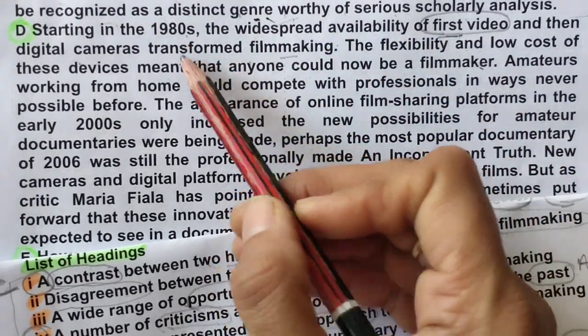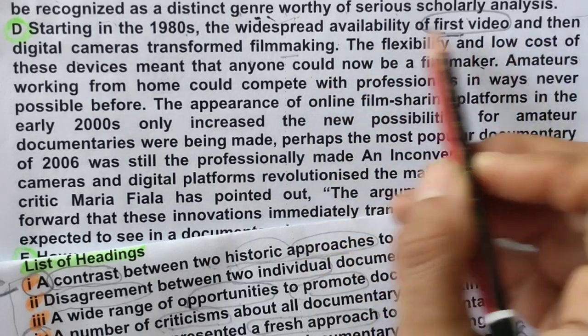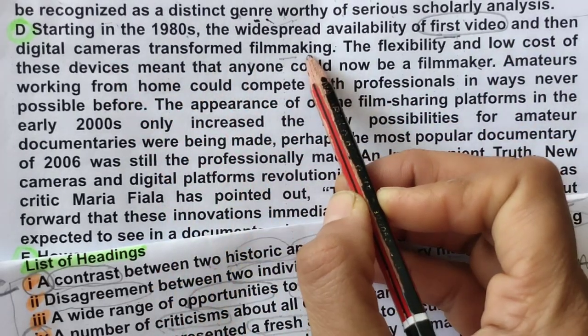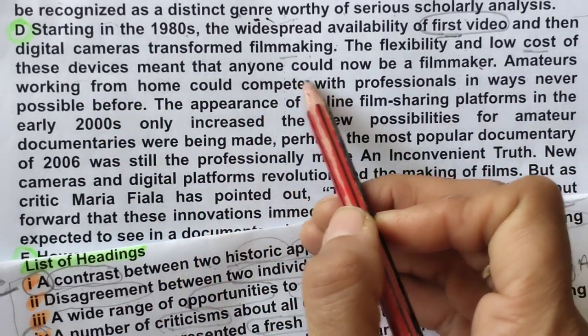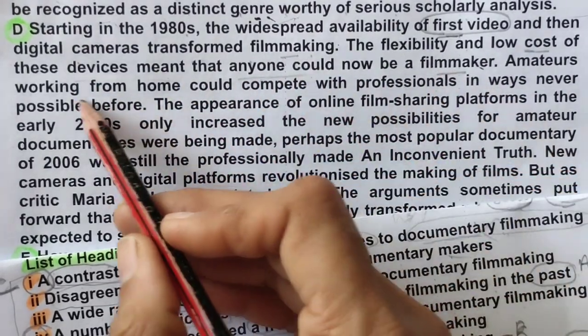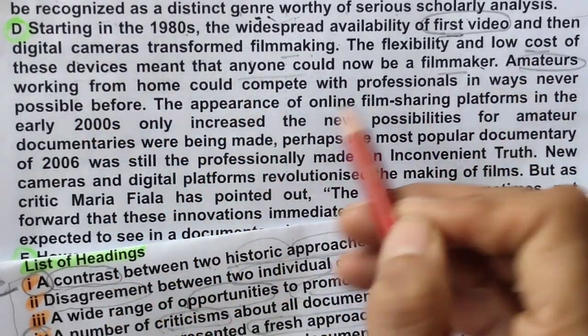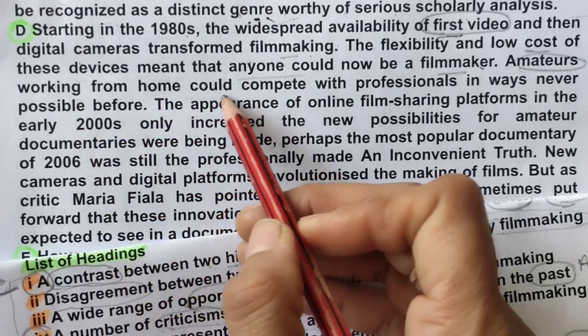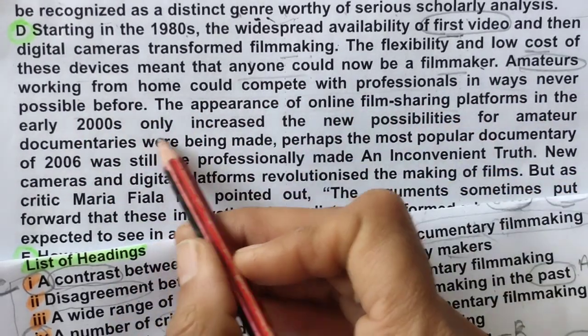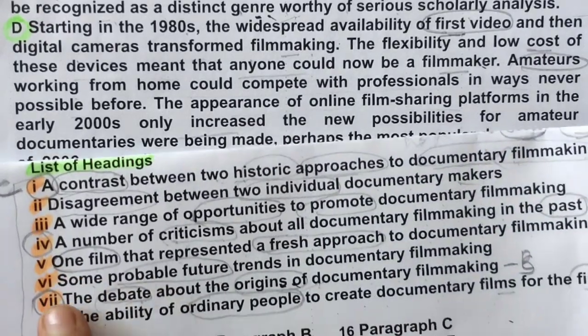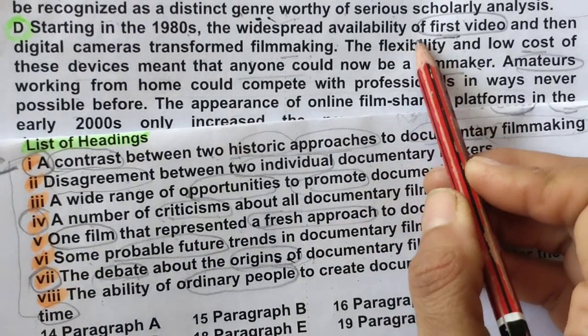But before the 1980s there were many movies. The flexibility and low cost of these devices meant anyone could be a filmmaker. Amateurs, meaning inexperienced people, working from home could compete with professionals in ways never before. Okay, so I think anyone can shoot.